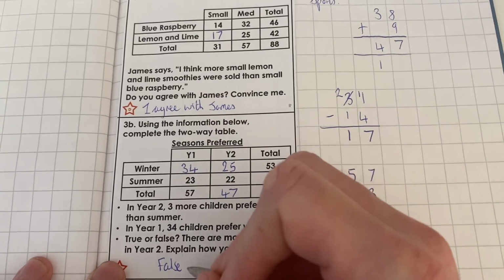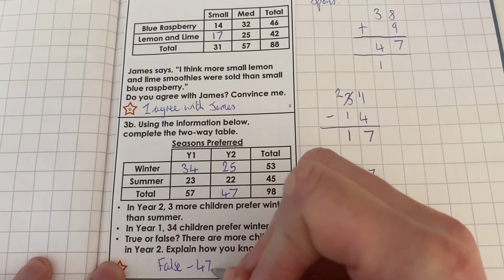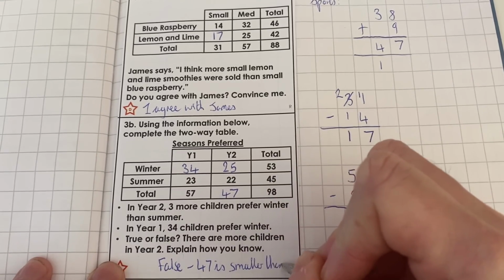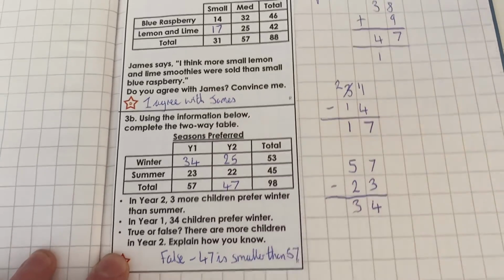False, and we can say 47 is smaller than 57. So we've explained.